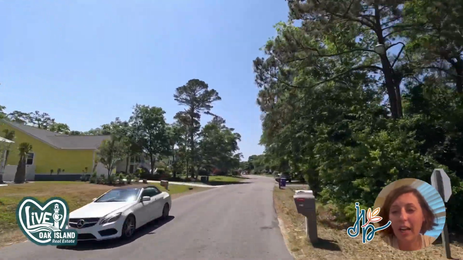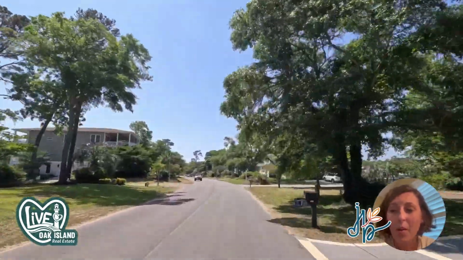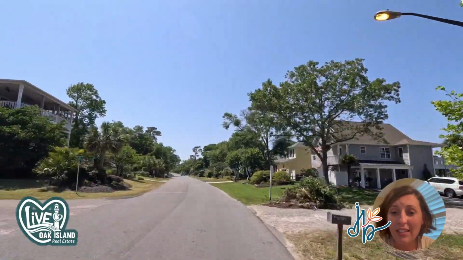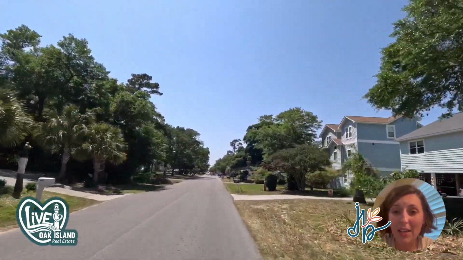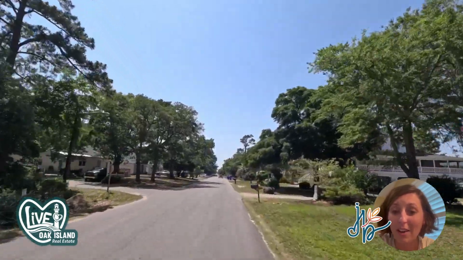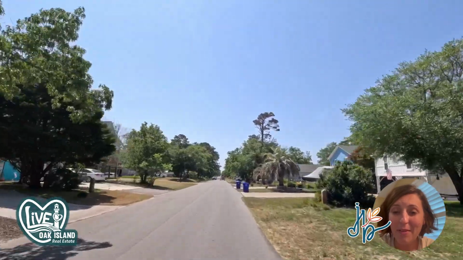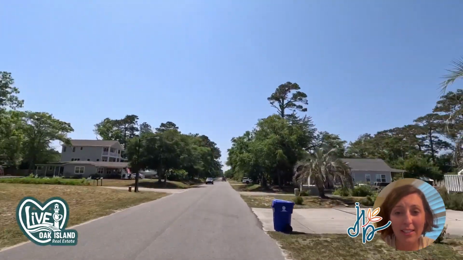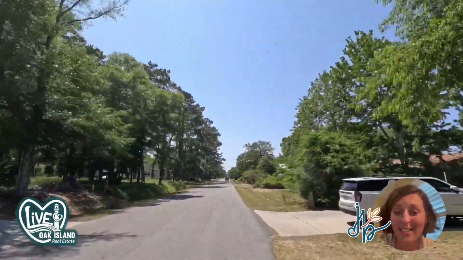Oak Island has a variety of houses. There is a lot of new construction going up, but that's one reason why I love this island, is you can get a variety of types of houses with a variety of budgets. So don't be put off when you see some of the higher priced houses. Give me a call and let's find you something that's in your budget.